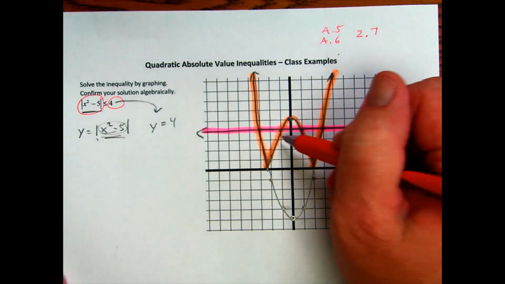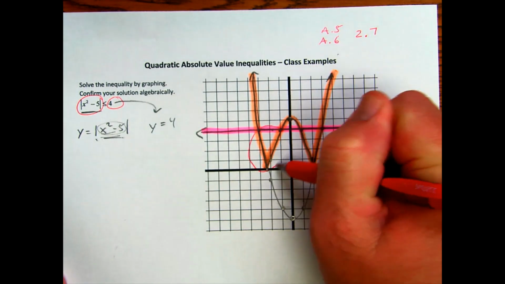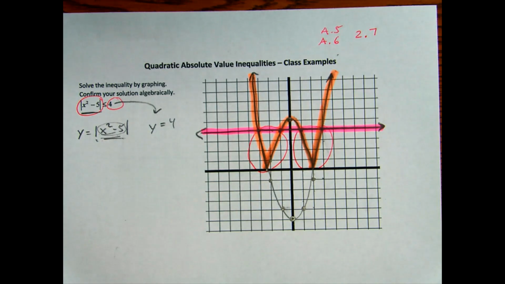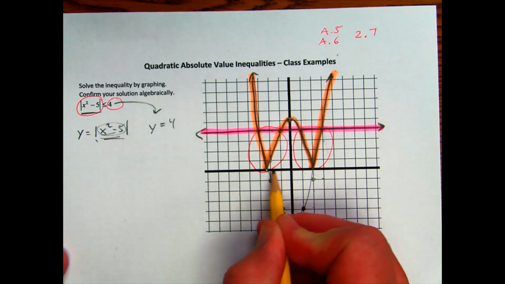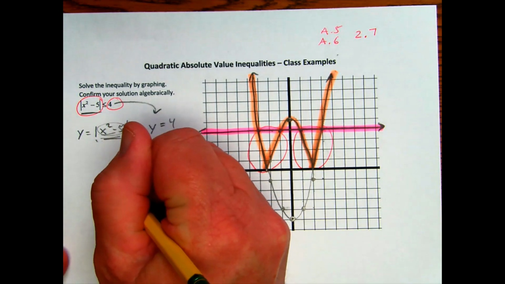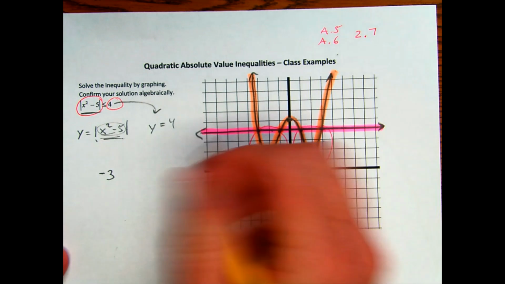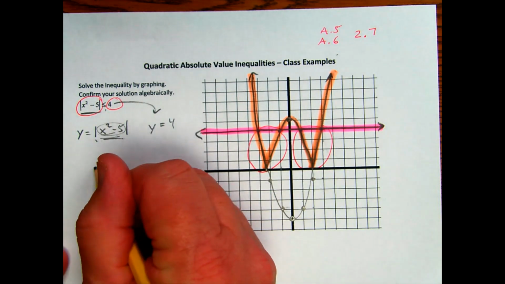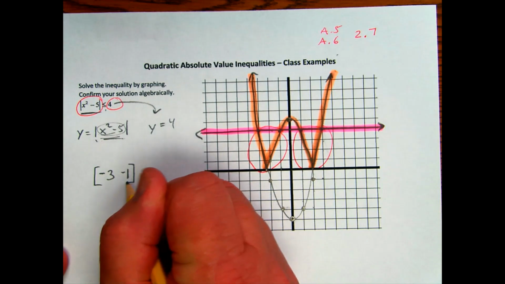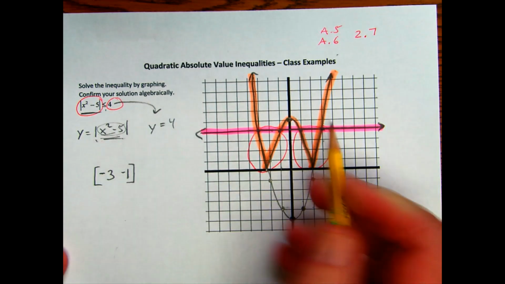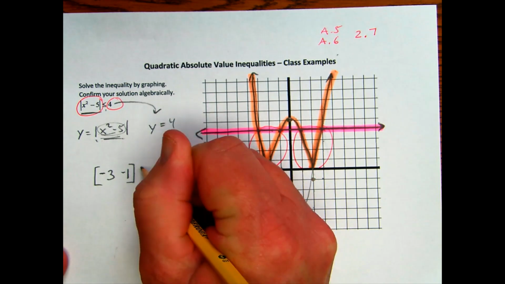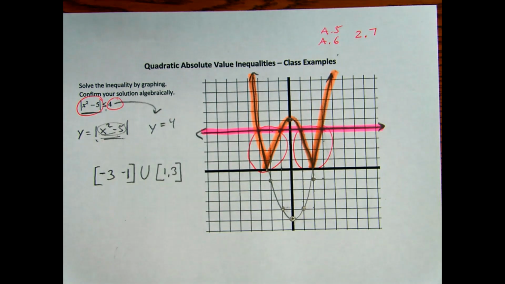So that's happening here and here. That's when the orange graph is below the pink graph. So at what x values is that occurring? 1, 2, 3. -1. We are interested in 0, so endpoints get included. And over here from +1 to +3. It's a union of those two sets.